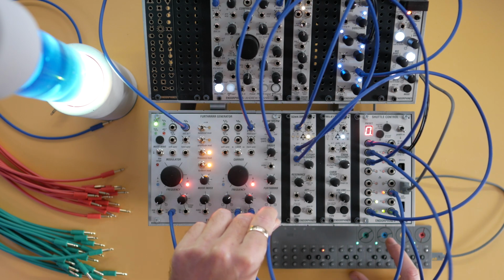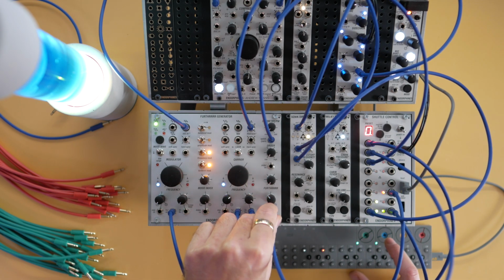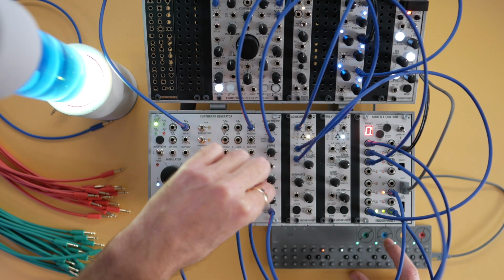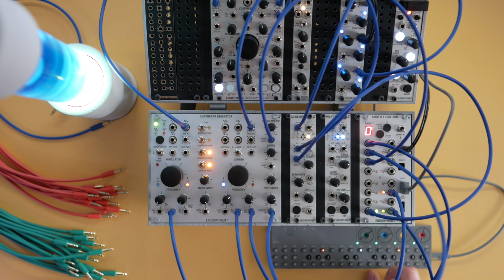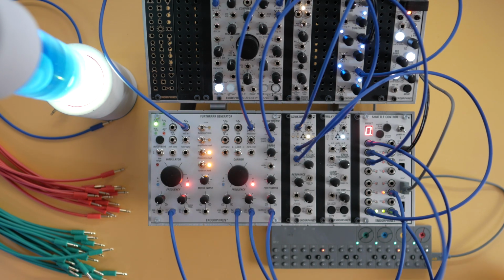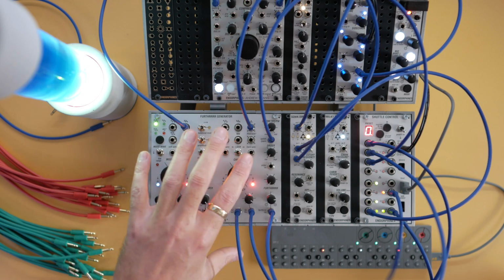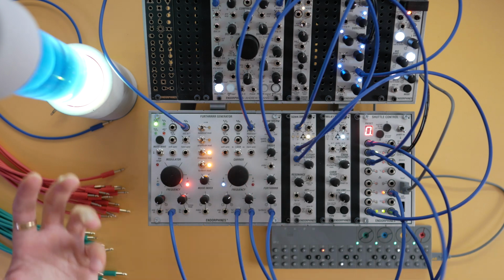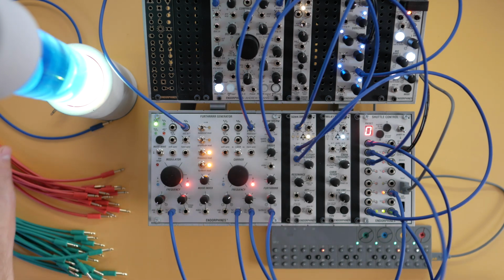Let's try another one. That's better. So you can hear how just out of this one complex oscillator we are getting quite a lot of elements for a beat going.